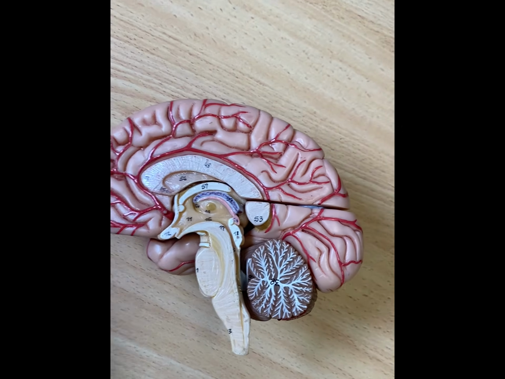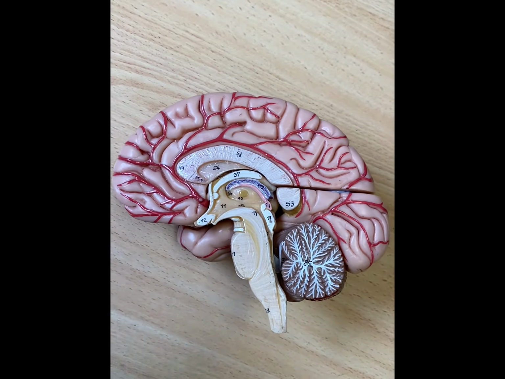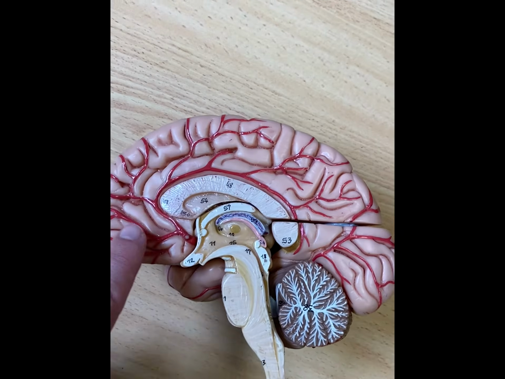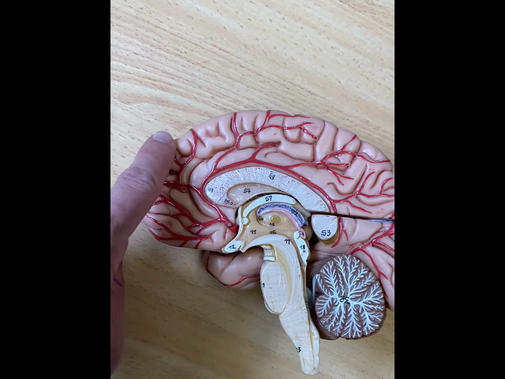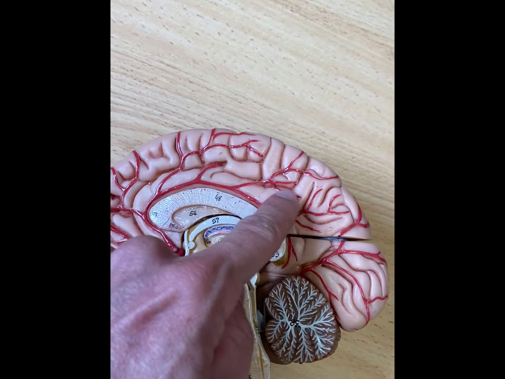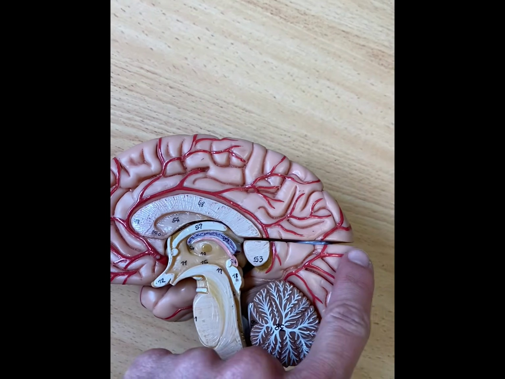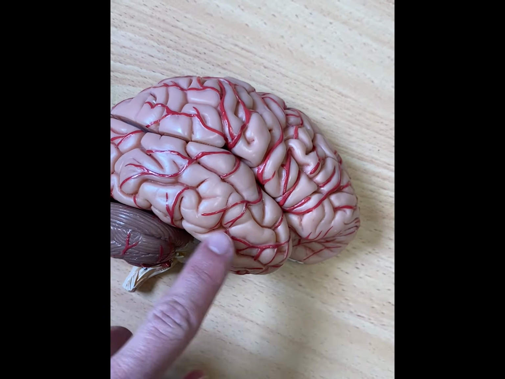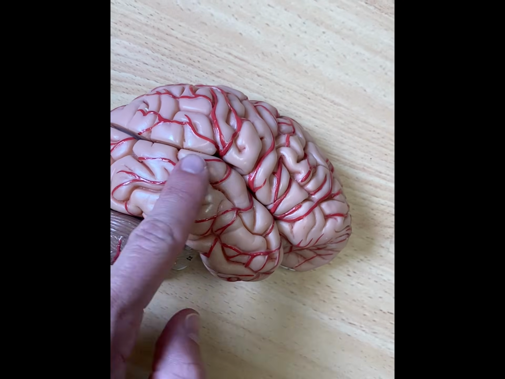Now, there's various lobes associated with the cerebrum. The outer 2 to 5 millimeters of the cerebrum we call our cortex. And you're going to have the frontal lobe, which is important for initiating motor movement. You're going to have the parietal lobe, which is important for understanding sensory information. The occipital lobe, picking up vision. And we're going to have the temporal lobe here, picking up sound.